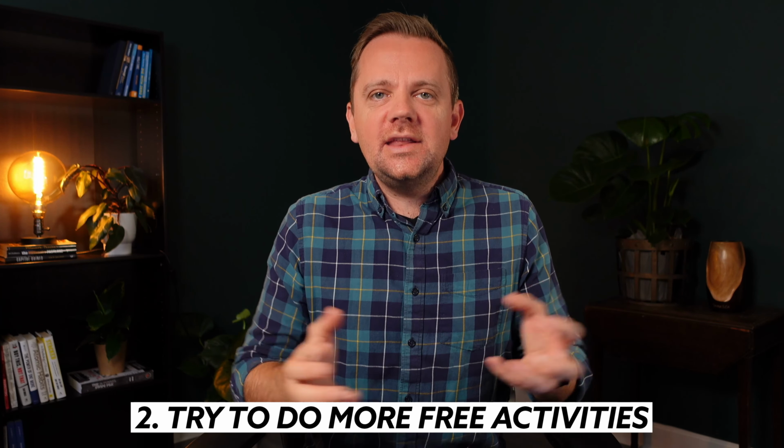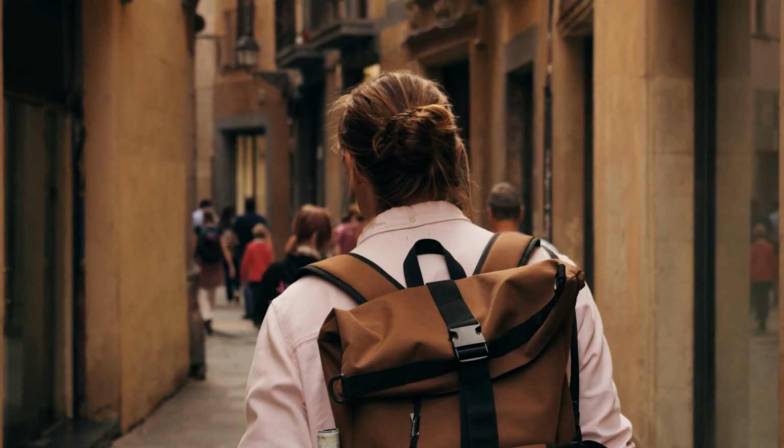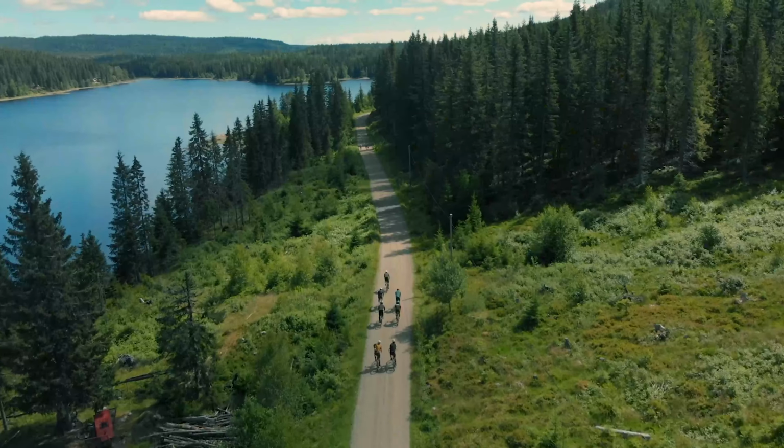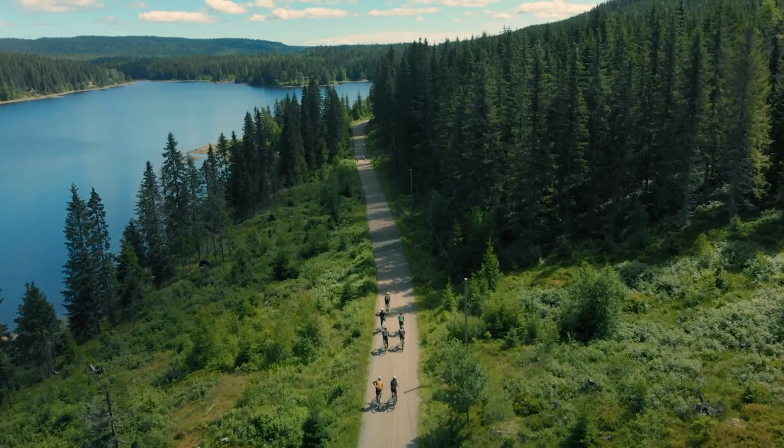Number 2 is just try to do more free activities. Getting out and exploring when you're traveling the world, just being out there is an experience in itself. It doesn't have to cost money. So you could do a walking tour, you could visit a public park or a state or a national park in those locations and really take in those sites, but not have to spend money to do it.